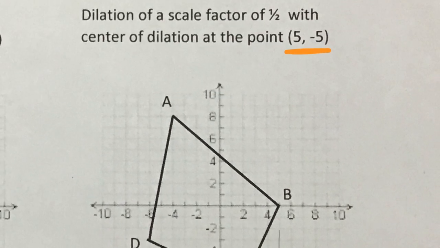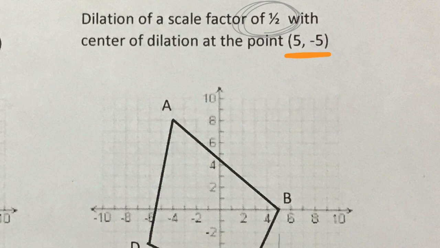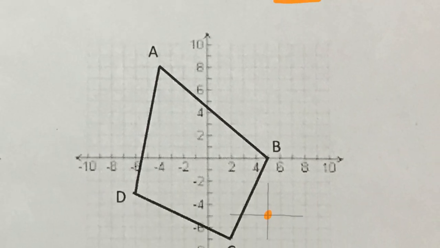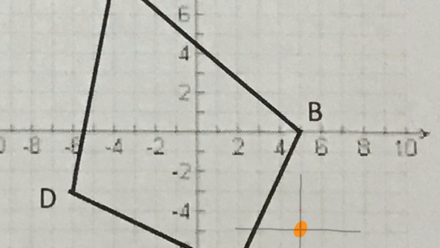Okay, we have a scale factor of 1/2. So we're going to divide all of our distances by 2. Let's see where that puts us. Let's just do B. B is pretty easy. B is 1, 2, 3, 4, 5 units above our orange dot, which means B prime is going to be 2.5 units above our orange dot. C is 1, 2, 3 left and 2 down. So it's going to be 1.5 left and 1 down when you divide both of those distances by 2.